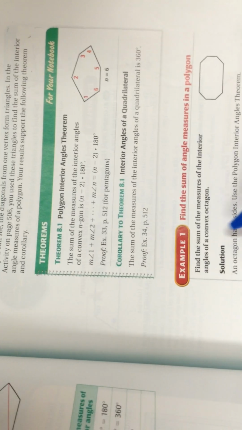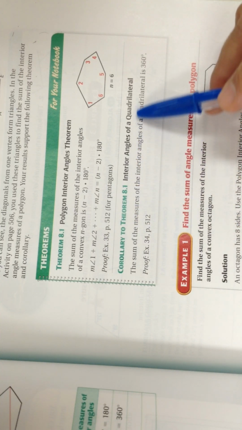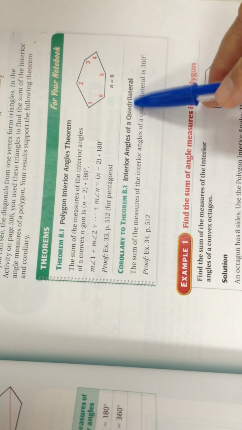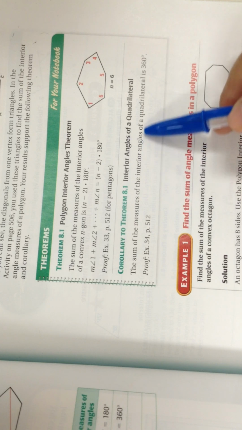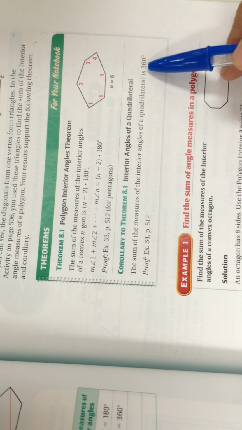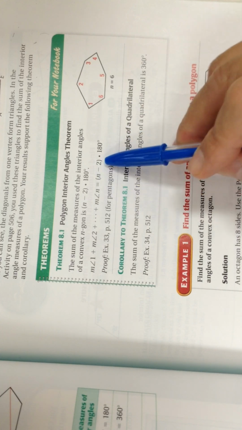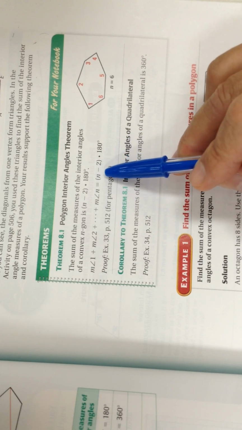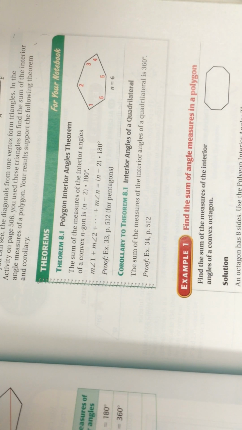Now, the corollary to Theorem 8.1, the interior angles of a quadrilateral. Quad means 4, so quadrilateral means four-sided. The sum of the measures of the interior angles of a quadrilateral is 360, because 4 minus 2 gives you 2 triangles, and 2 triangles times 180 gives you 360. Now let's go to Example 1.